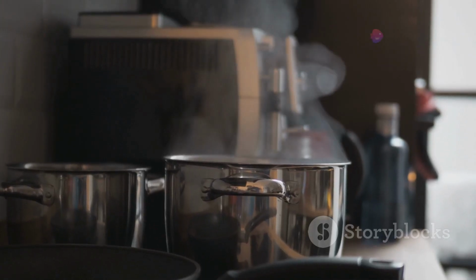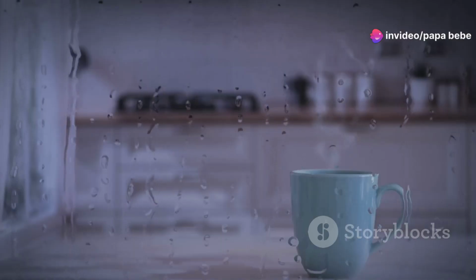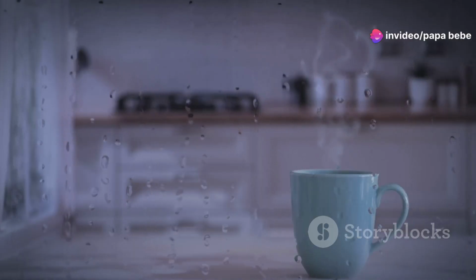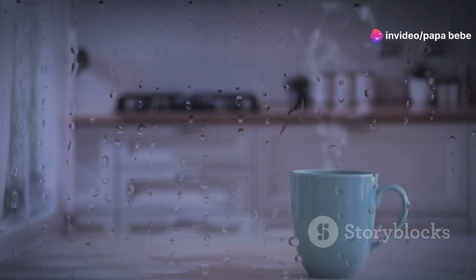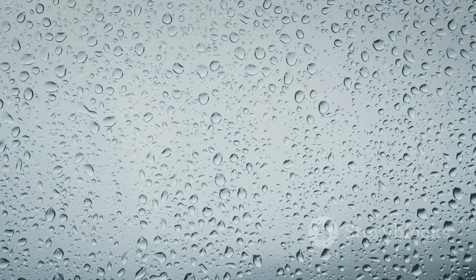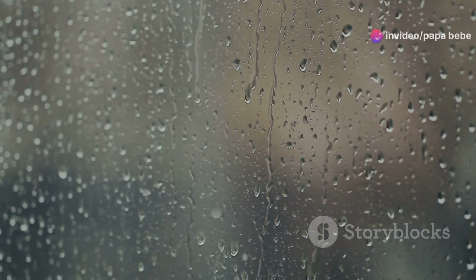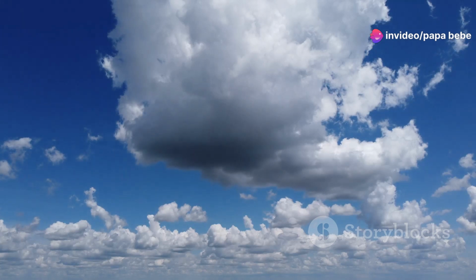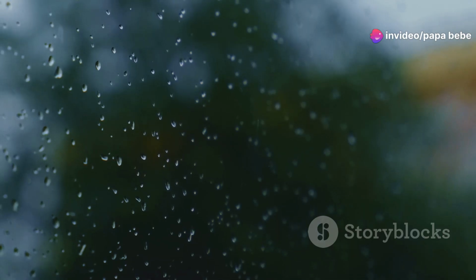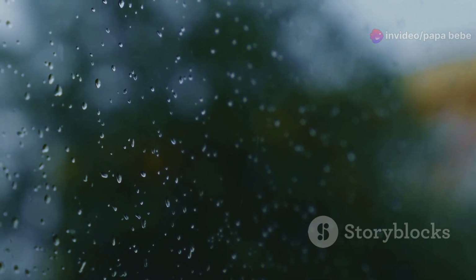Let's start with evaporation. This is where heat from the sun causes water from oceans, lakes, and rivers to turn into water vapor. This invisible vapor then rises into the atmosphere. Now imagine a kettle boiling on a stove. The steam rising from the spout, that's evaporation in action. Next, we have condensation. As this water vapor rises, it encounters cooler temperatures in the atmosphere. This causes it to transform back into tiny droplets of liquid water, which group together to form clouds. And that, my friends, is the first part of the water cycle.